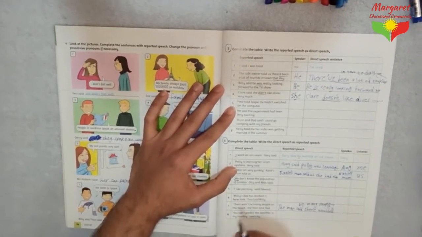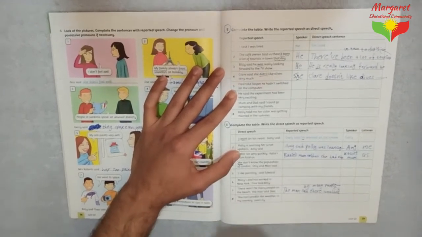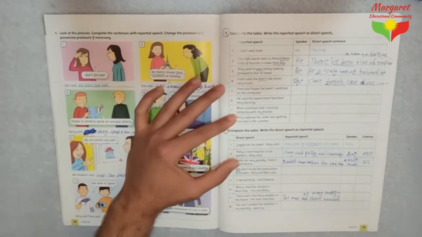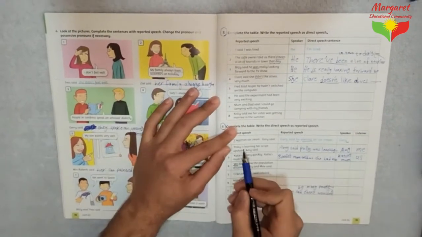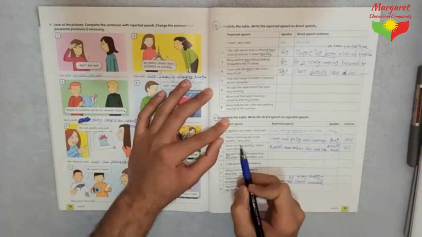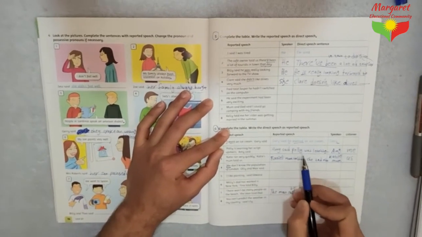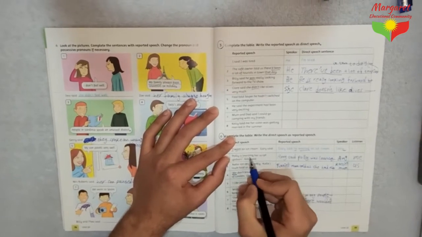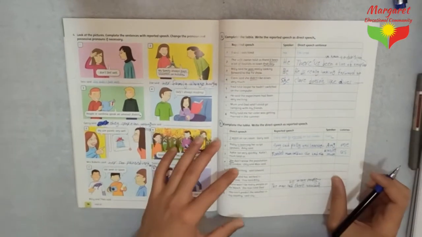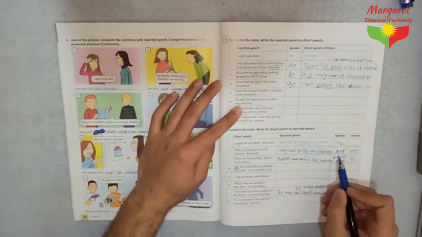So we have want, this is present simple. Wanted, this is past simple. And the speaker is Gary. Polly is learning her script upstairs, Amy said. Amy said Polly was learning her script. Okay, we have is learning here. We change it. Okay, guys, number 2 is done and the speaker is Amy and me.